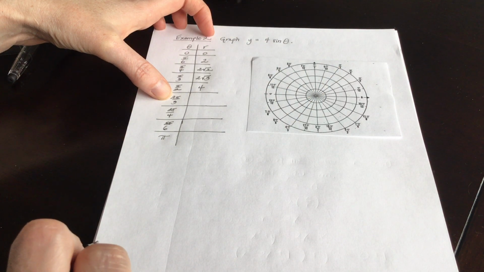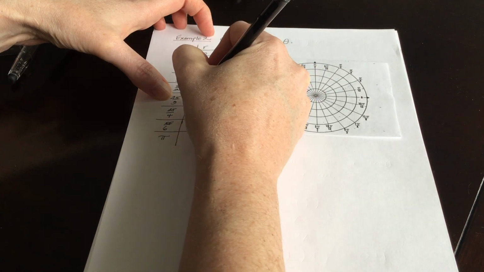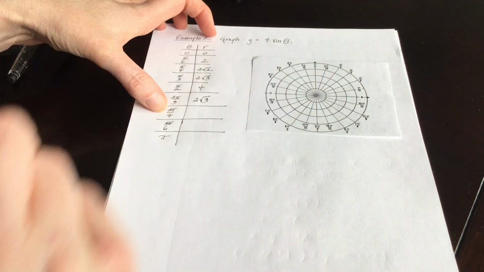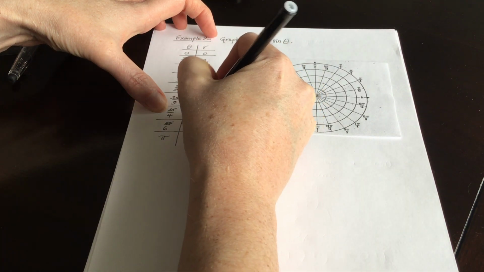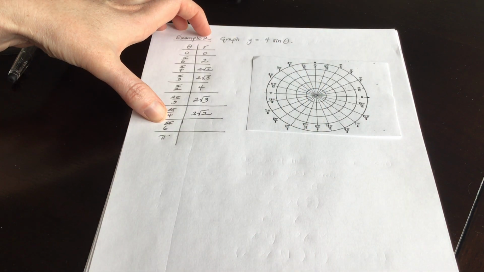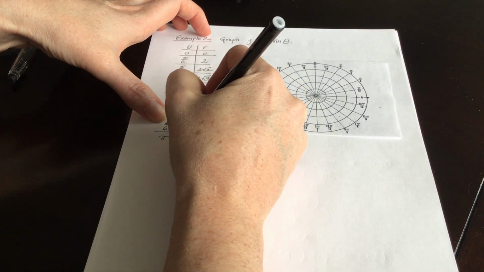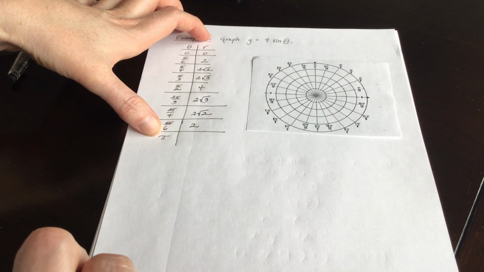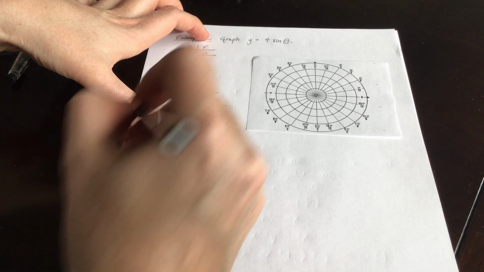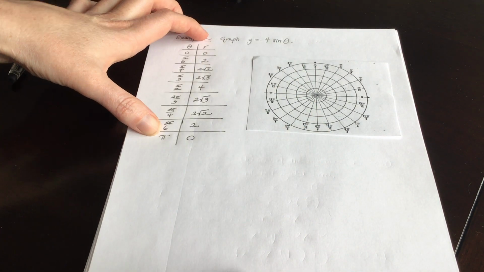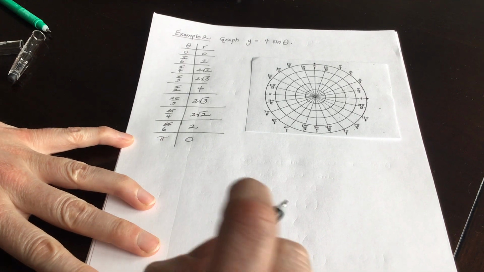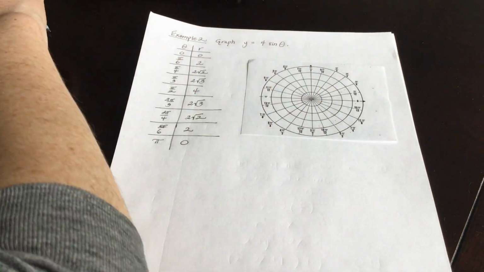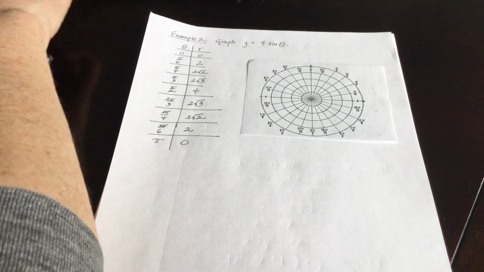Sine of 2 pi over 3 is root 3 over 2 times 4, you get 2 root 3. Sine of 3 pi over 4 is root 2 over 2 times 4 is 2 root 2. Sine of 5 pi over 6 is 1/2 times 4 is 2. And sine of pi is 0 times 4 is 0. Notice I just went from 0 to pi. These graphs tend to draw themselves twice if you go around the unit circle once.